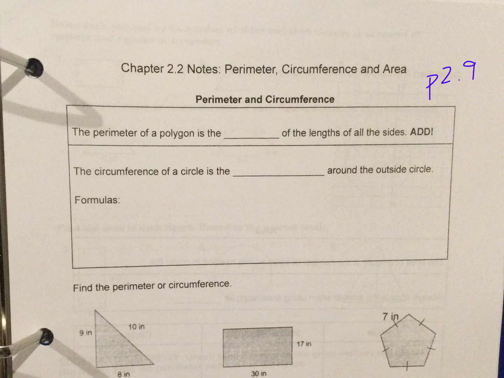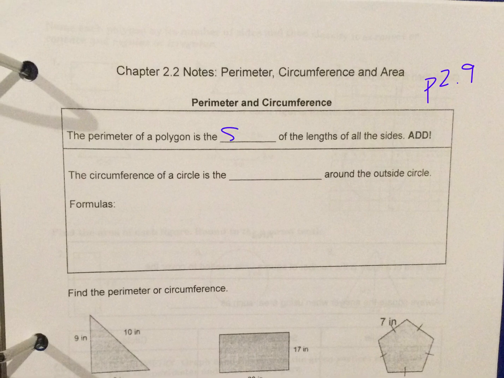Perimeter of a polygon is just the sum, which means to add, of the lengths of all the sides. So it's like I take a string and I just run it around the outside of my shape, and then I pull it apart and measure my string, and it tells me how long it is. So that's what both perimeter and circumference are. Circumference, you use this with a circle, and you're going to measure the distance around the outside of the circle.